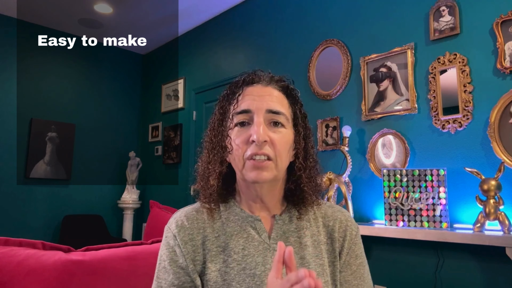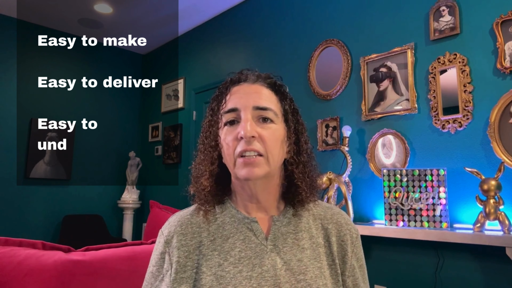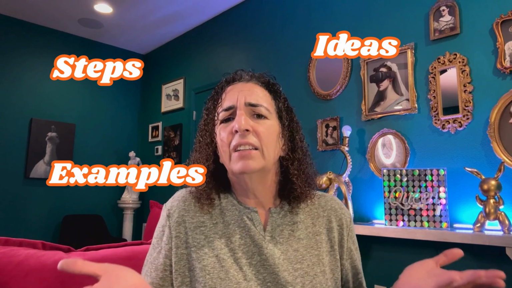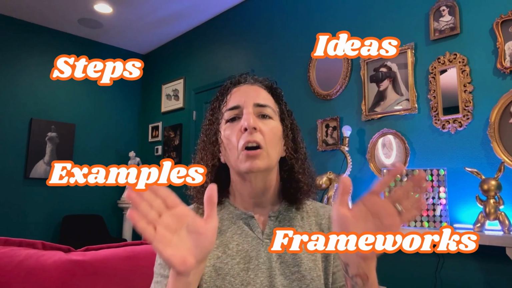Let's start with the most common version, the PDF. PDFs are popular for a reason. They're easy to make, easy to deliver, and easy for people to understand. You can pack a lot of useful information into one, and you can give steps, examples, ideas, frameworks, all of it. But here's the issue with a PDF.